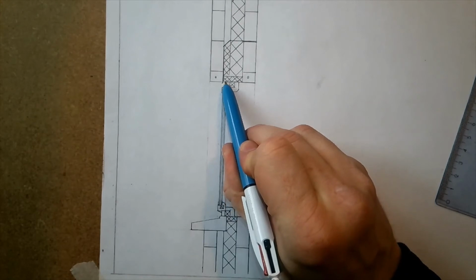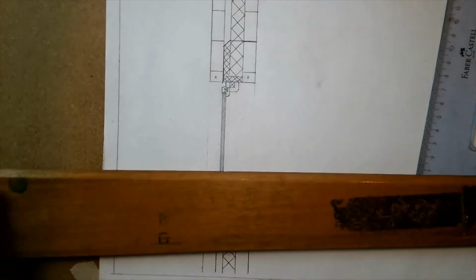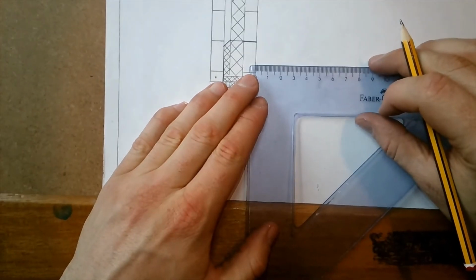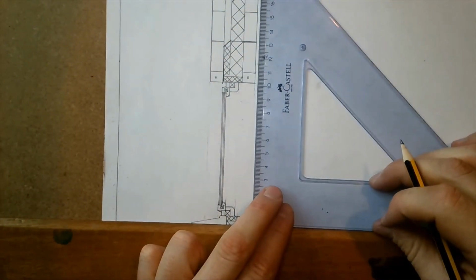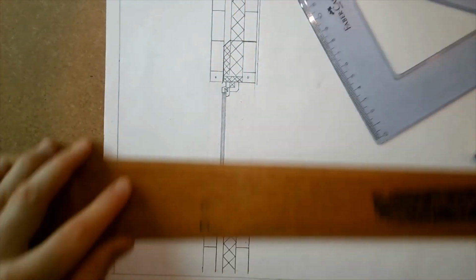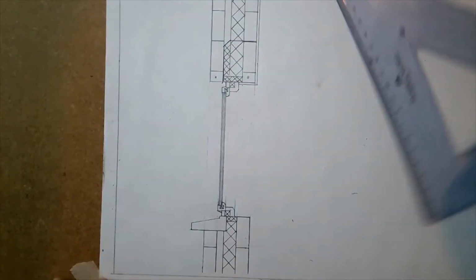So you can see a bit of the cavity closer is exposed there. That'll all be tidied up by the plasterers. So the internal layer of plaster is usually about 12 millimeters thick. It just tidies up all of that, covers over any exposed parts.